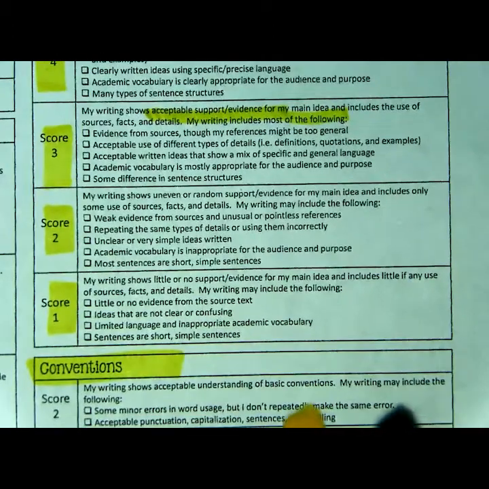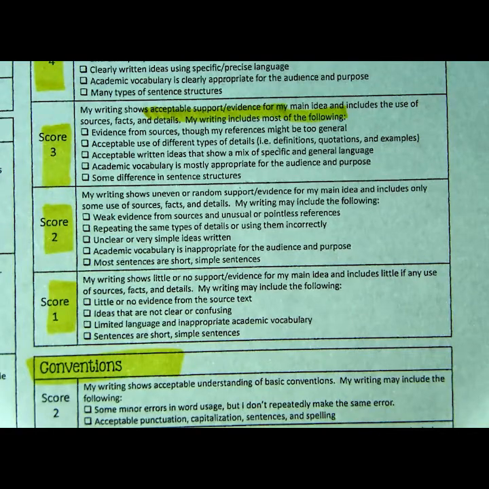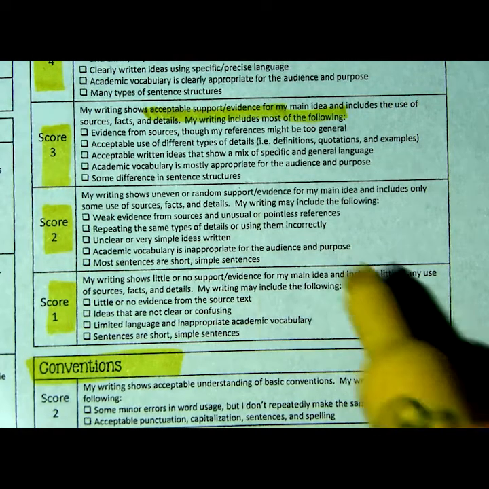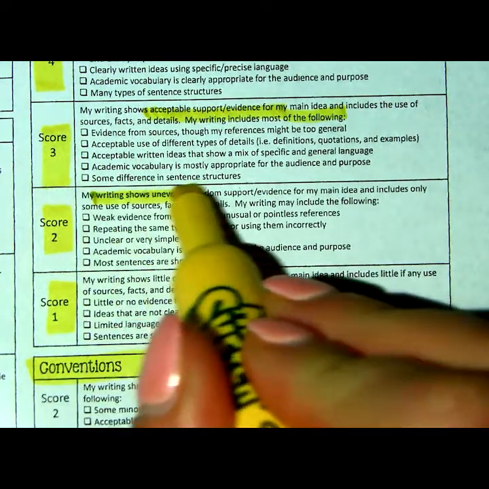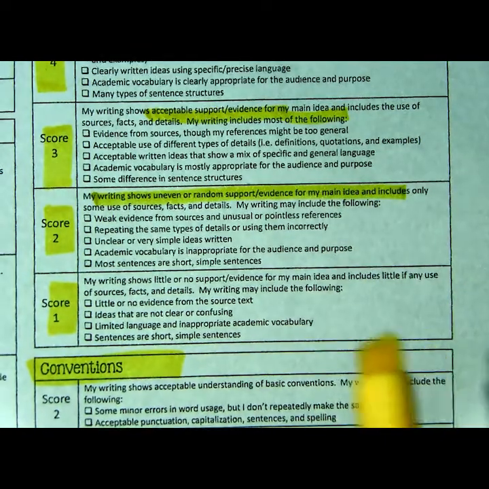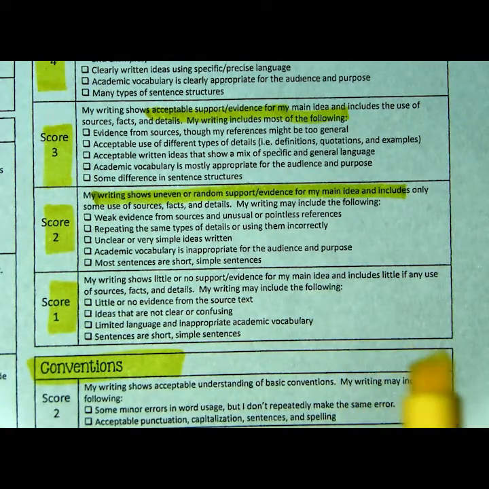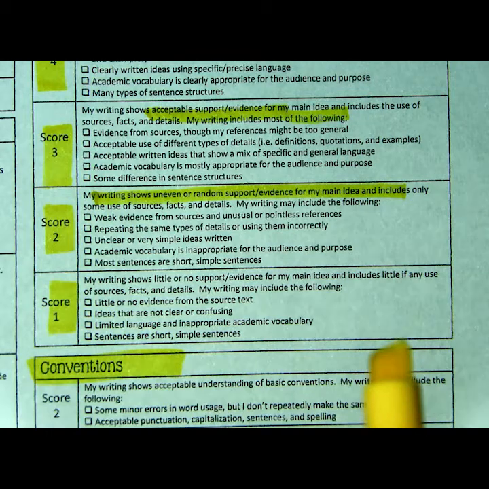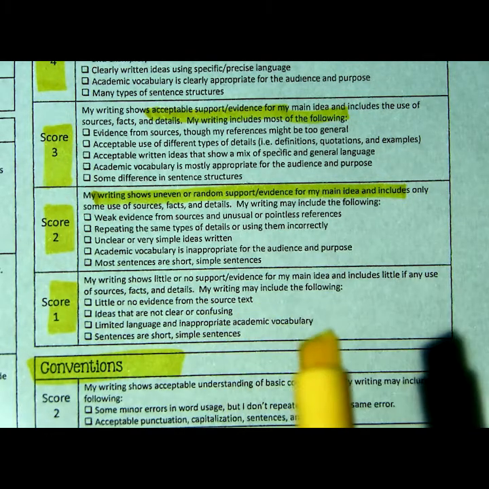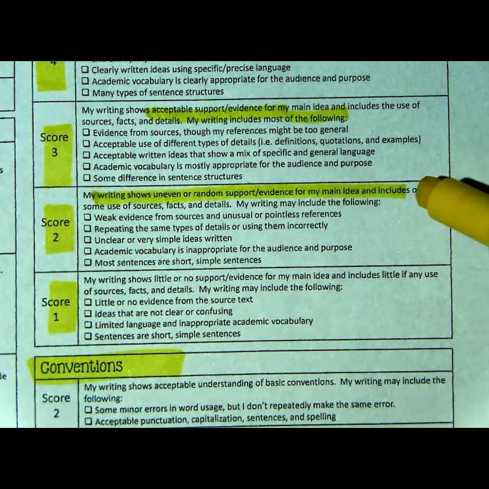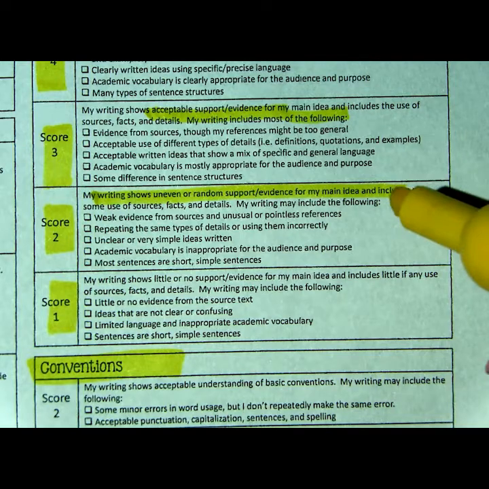My writing shows uneven or random support and evidence for my main idea. So you're including some details, maybe evidence, right? And it might be kind of loosely related, meaning maybe it doesn't fully support the task. And then your elaboration probably is not really expanding on the evidence that you selected.